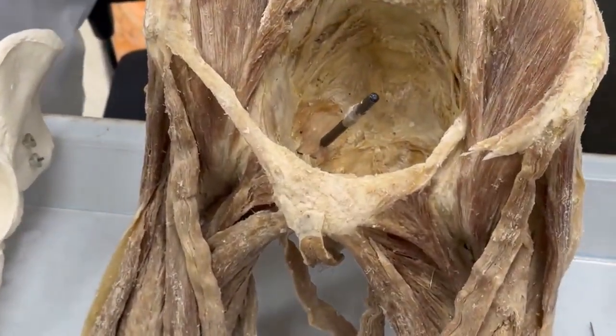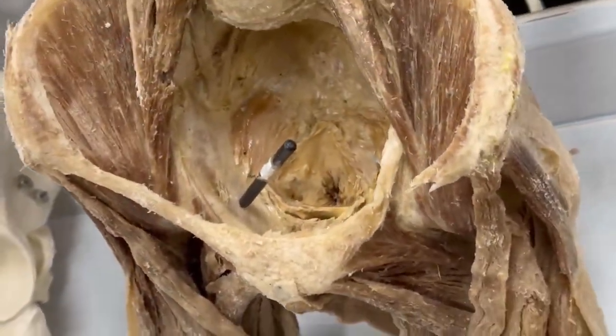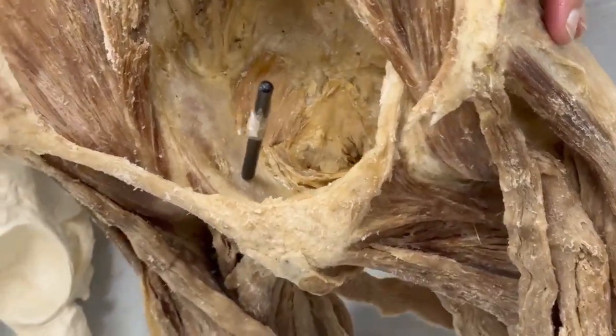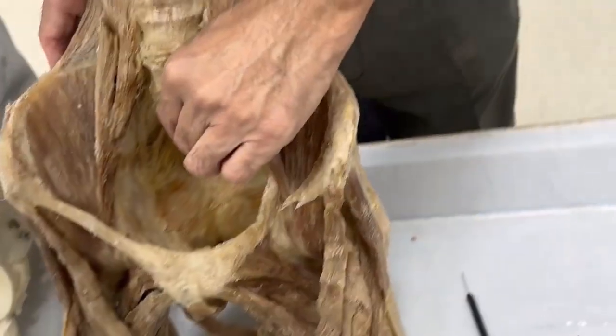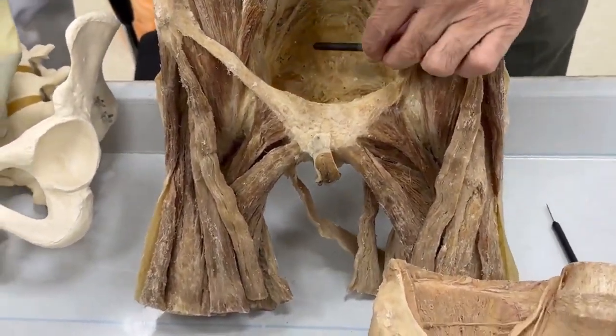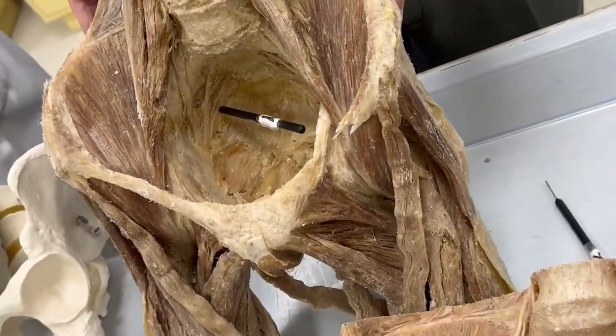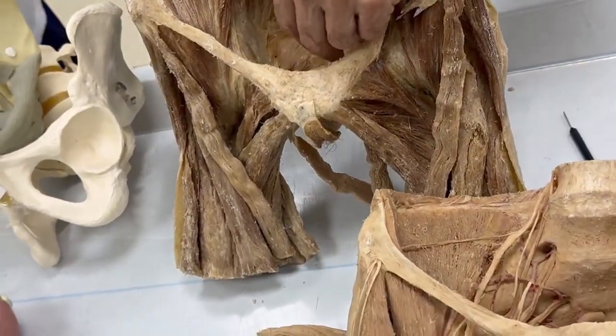Levator ani. Obturator internus, covered by fascia, the obturator fascia. Coccygeus and piriformis. Piriformis is not part of the diaphragm. It is on the back. It is a pelvic wall muscle.